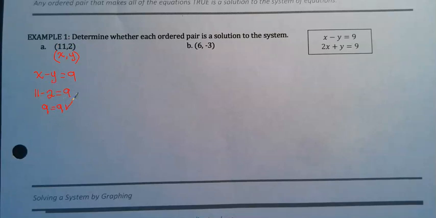Sweet. So does this mean it's a solution to the system? No, you didn't check the system. You checked one equation. A system is made up of 2 or more. So, yes, it works for this one. Now I got to check the second one. So 2x plus y equals 9. So I'm going to have 2 times my x.